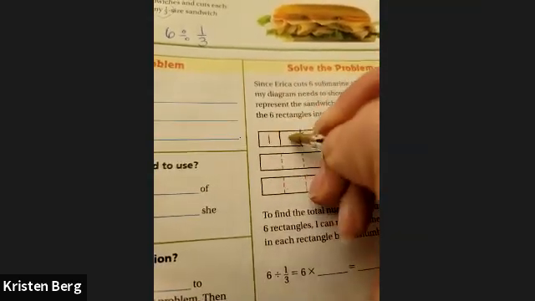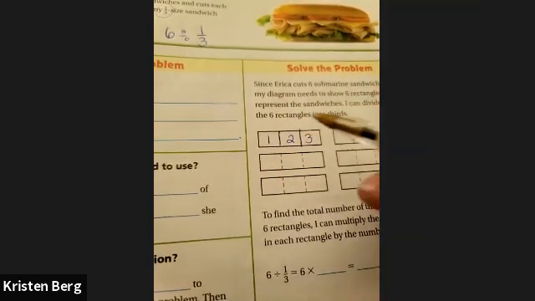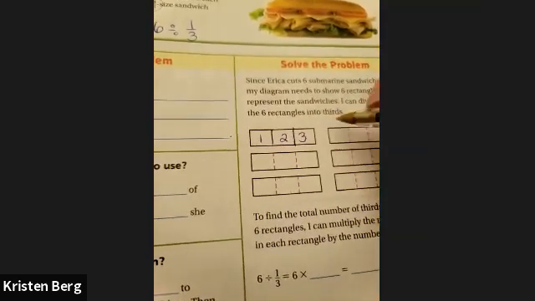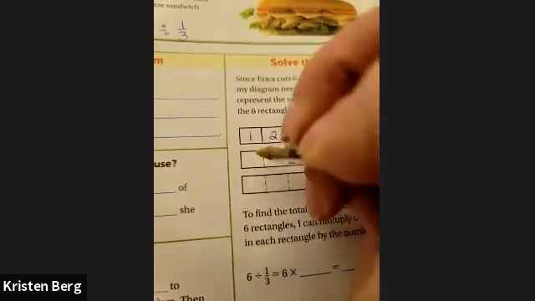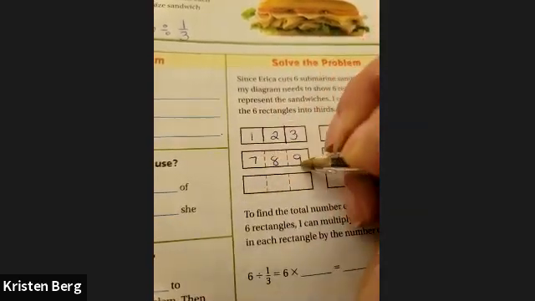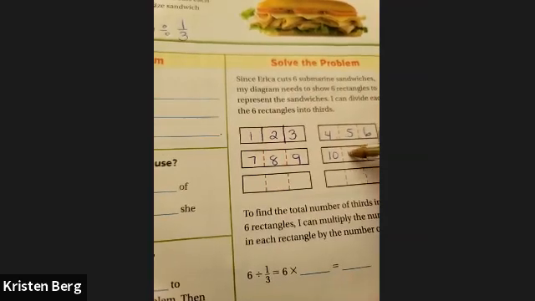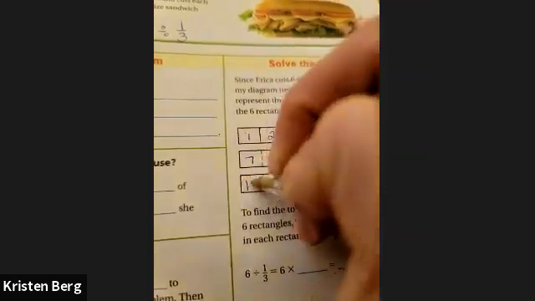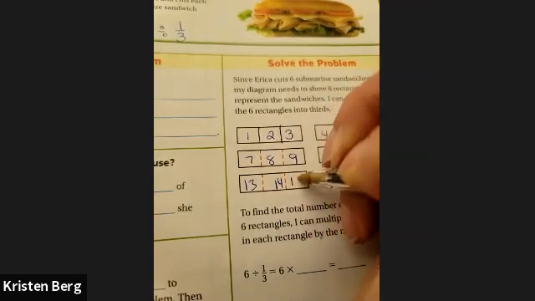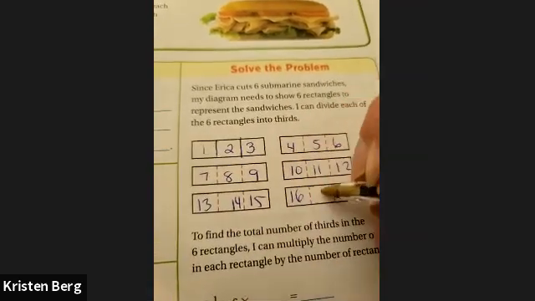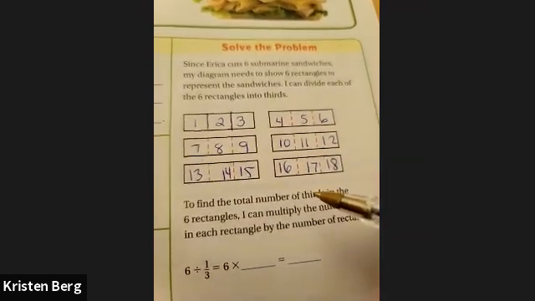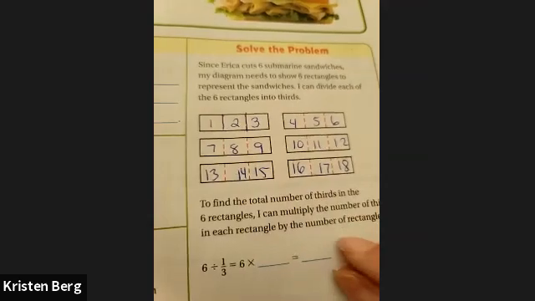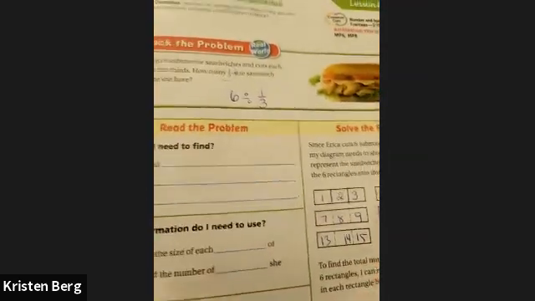So how many 1/3 slices would there be? So that would be 3. This is 4, 5, and 6, 7, 8, 9, 10, 11, 12, 13, 14, 15, 16, 17, and 18. So there would actually be 18 little sandwiches that come out of this. So that is one thing you could do.